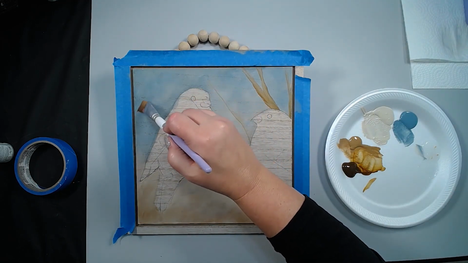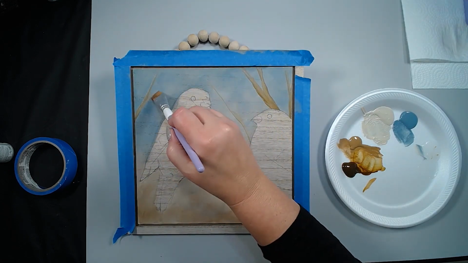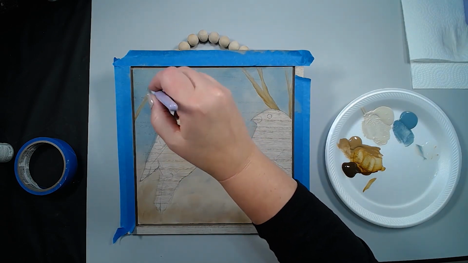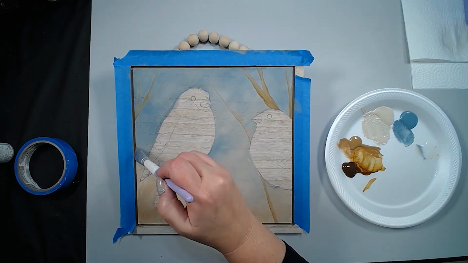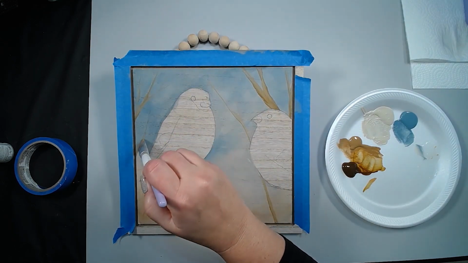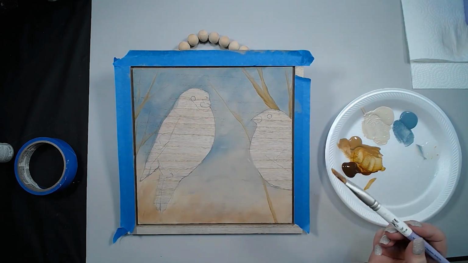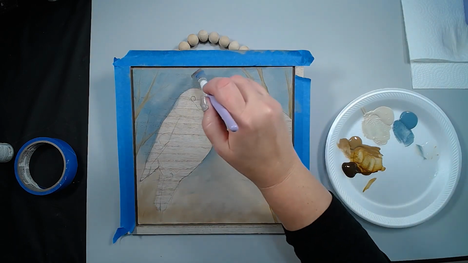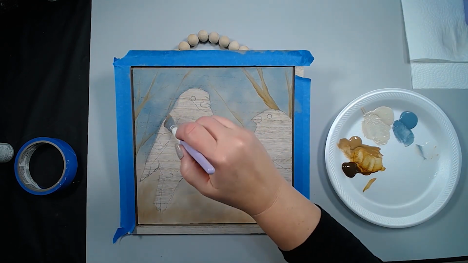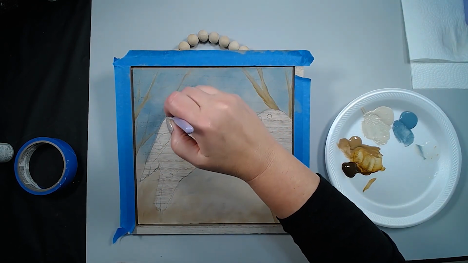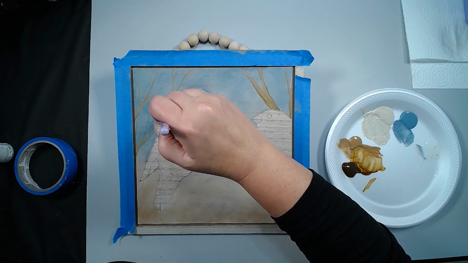And we'll come over here. Little bits of branch popping out, branches. It's kind of framing our design in this wooded setting with these birds.